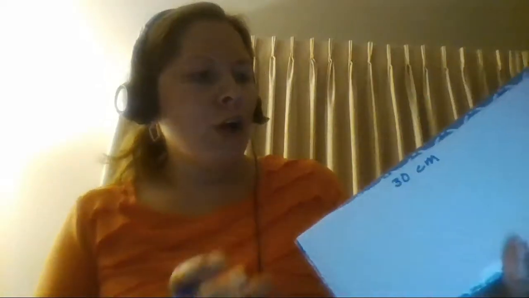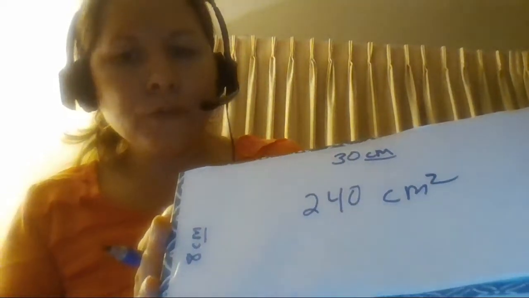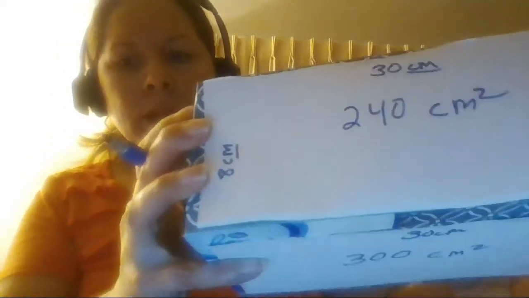And we've got one more pair of sides. We've got the 240 square centimeter side, and the opposite side is here, which would also be 240 square centimeters. So at this point, I've got the area for every single side.